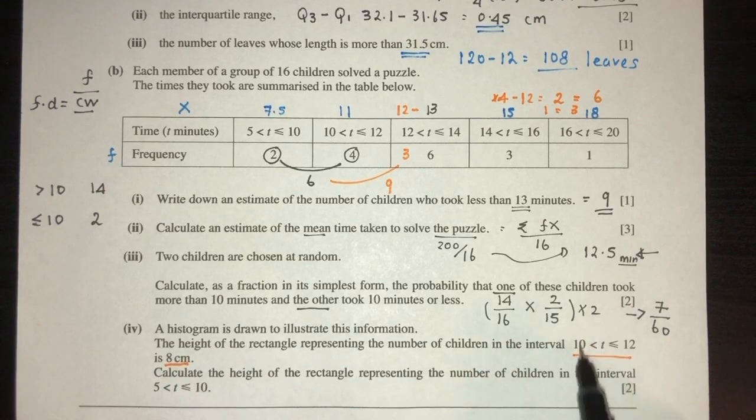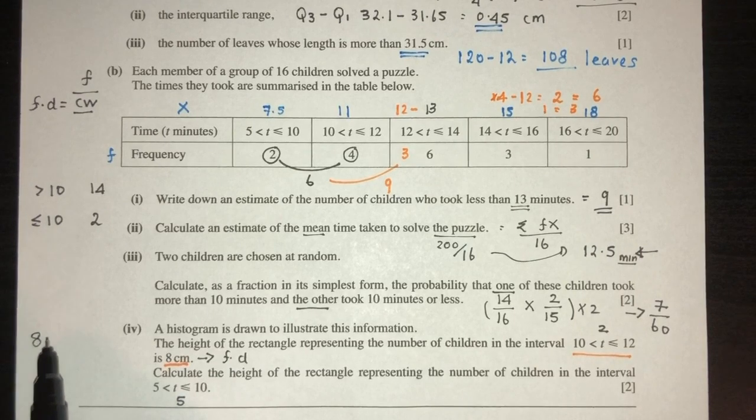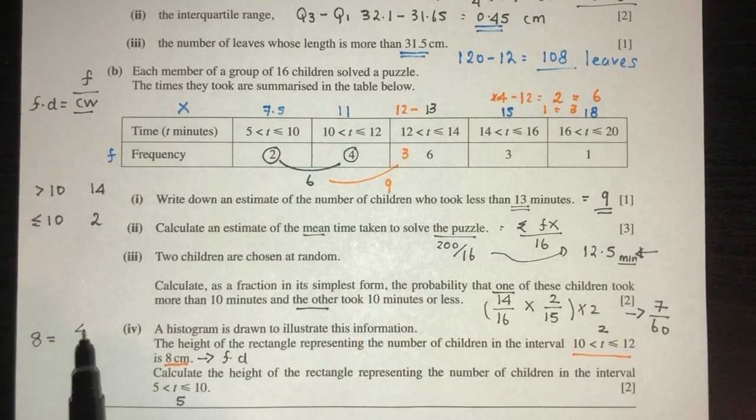So the class width of this interval is 2, and the class width of this one is 5, right? Now we are telling you that the height is given by 8. 8 is equal to the frequency density in this case. That will be 8 is equal to frequency over class width, so the frequency is given by 4 over class width, which is 2. So 2 represents 8 centimeters, right? In that case, for the first one.